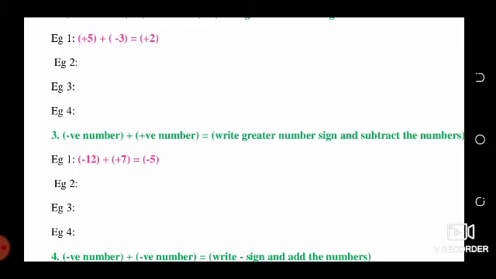Now the third rule is a negative number with a positive number. When we add, again we have to write the greater number's sign and subtract the numbers. For example, a negative number is minus 12, a positive number is 7. Now when we add these two, the greater number is 12, its sign is minus, so we write minus and subtract the numbers. 12 minus 7 is 5. So minus 5 is the answer.